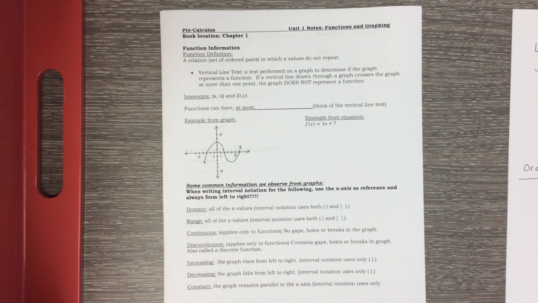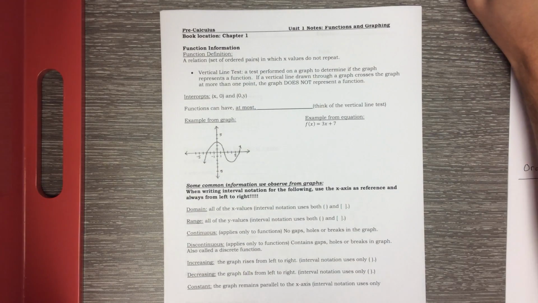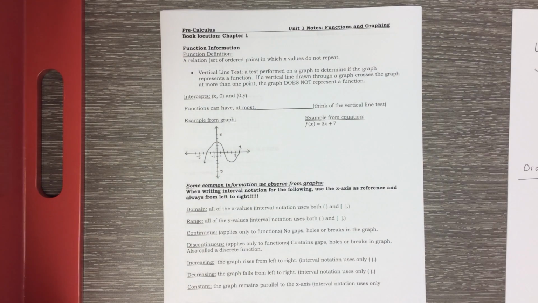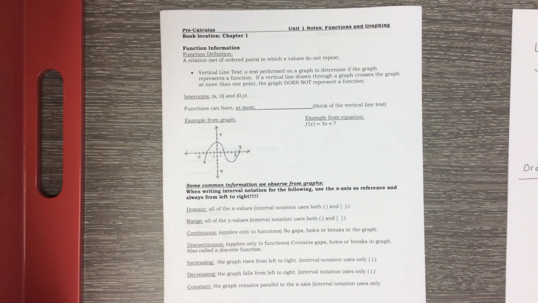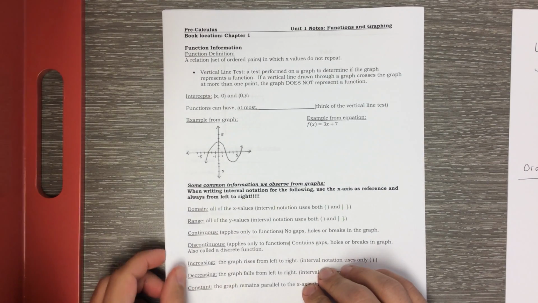All right, so hopefully you watched the parent function videos and were able to, at the very least, remember what those parent functions look like: quadratic, reciprocal, absolute value, and so on. Now we're going to look at transforming those parent functions in some given equations to get some unique graphs.